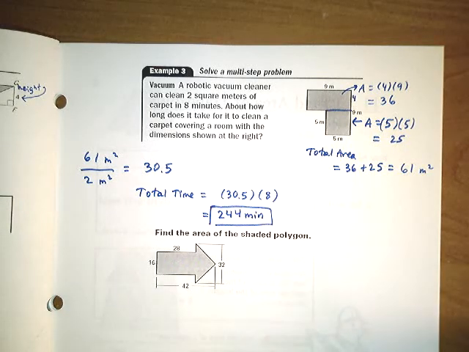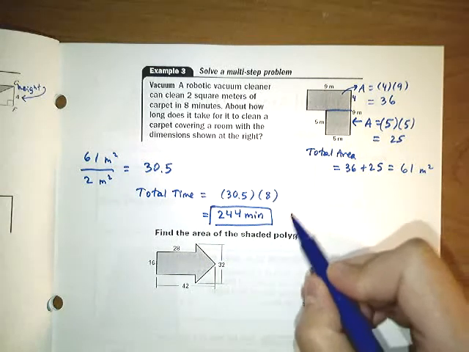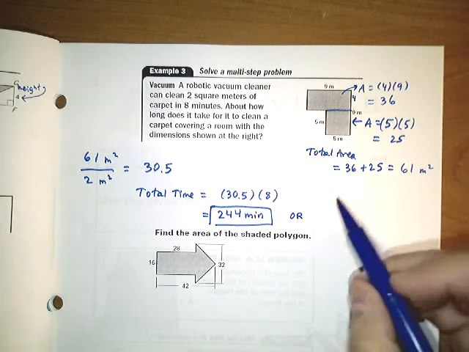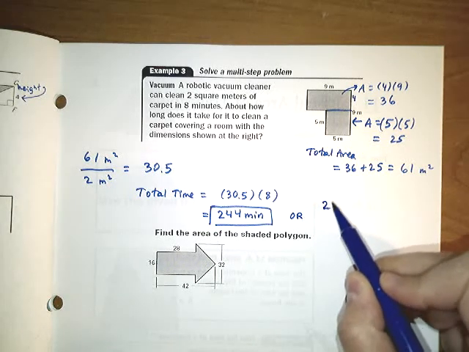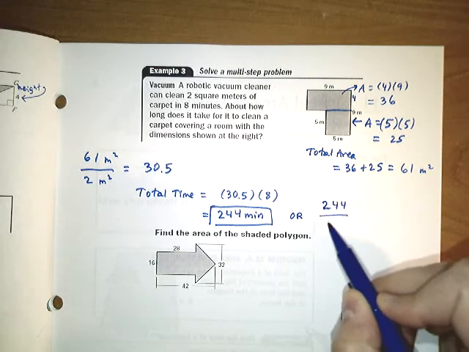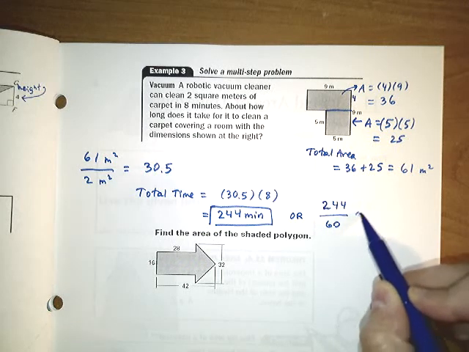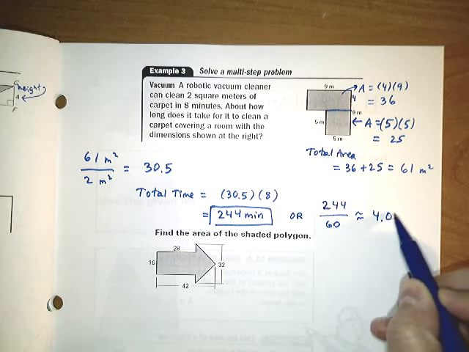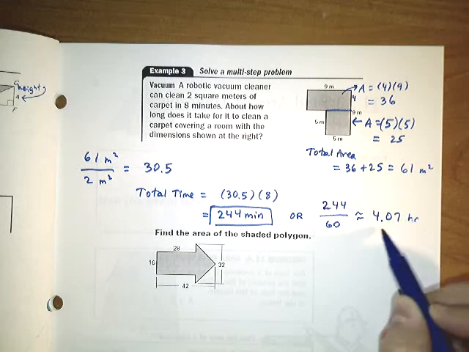Now, you could certainly leave that answer that way, or if you'd like this answer in terms of hours, we could do a conversion. We could take 244 minutes divided by 60 minutes per hour, and we'd get about 4.07 hours.